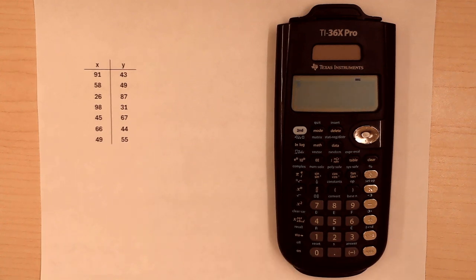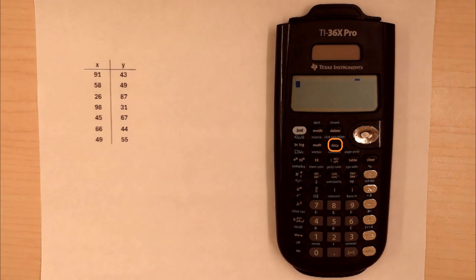And the first thing we need to do is turn on the calculator by pressing the on button. Now that the calculator is turned on, we're going to press the data button to get us to where we can enter our X and Y values.